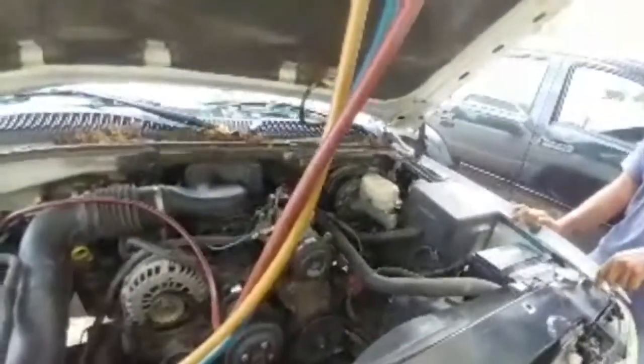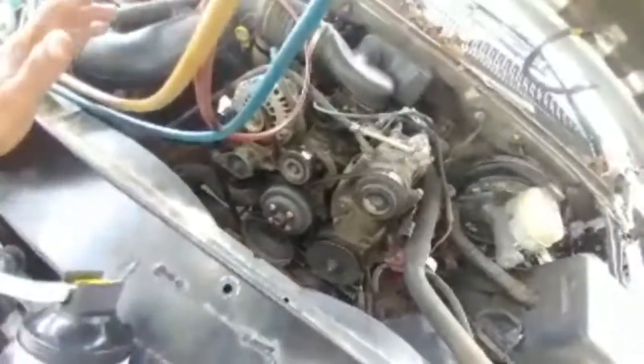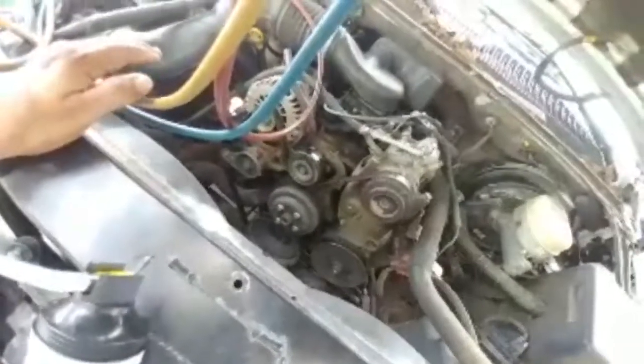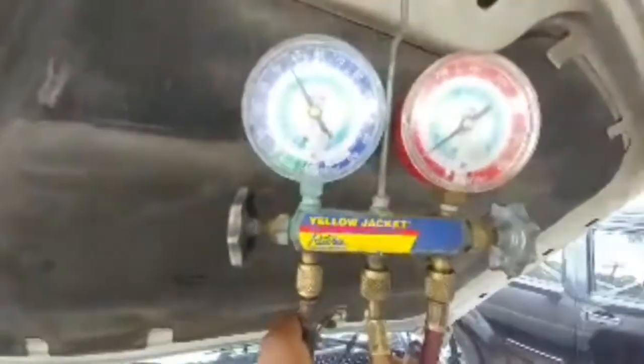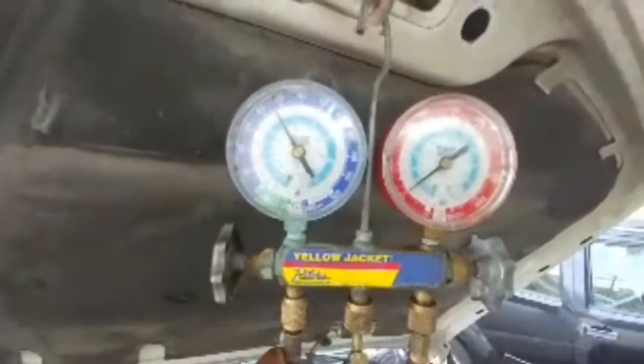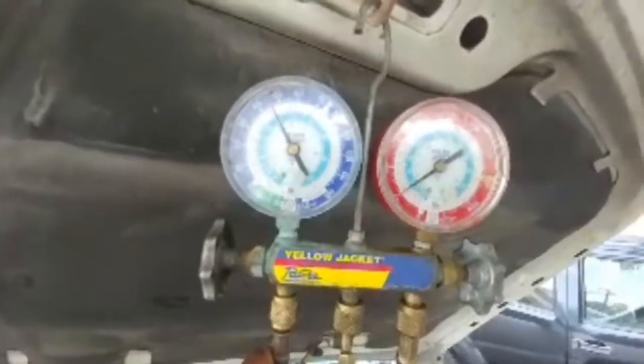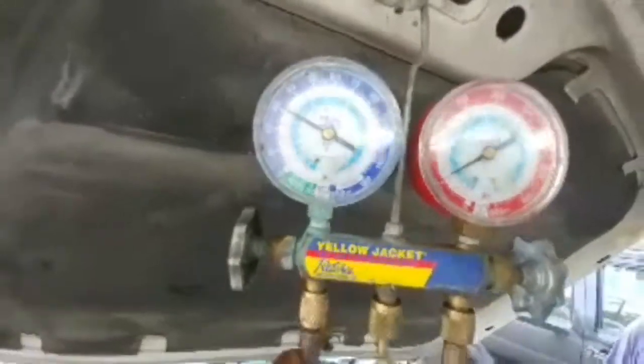So you can't, unless you have vacuumed the system down, you're not gonna put Freon in if the compressor is not turning, if the vehicle is not running. All right, vacuuming the system down, that's a whole other video. But go ahead and turn the vehicle back on, son. Okay, well, you probably heard it clicking. It just came on. You see it pulling it down?